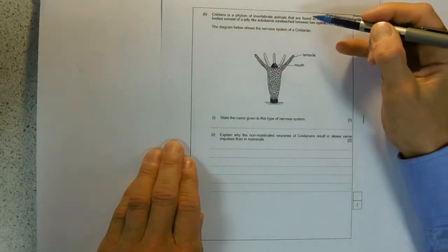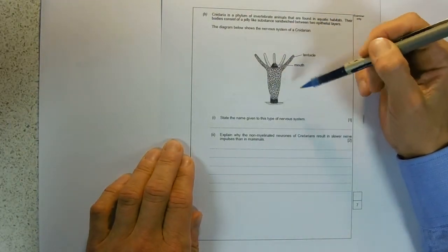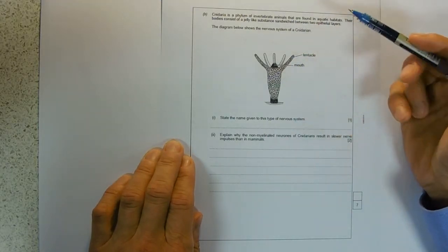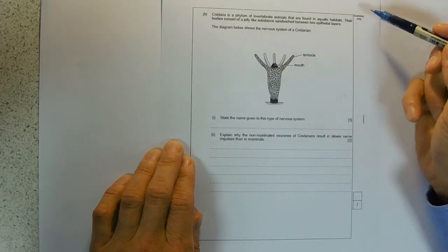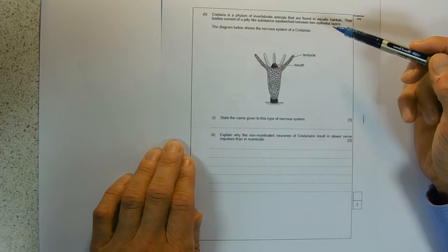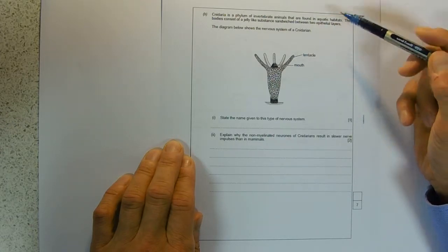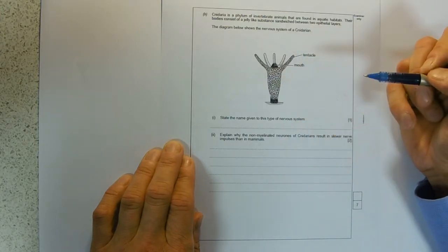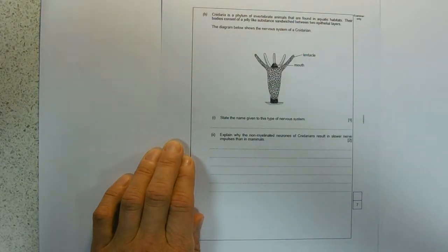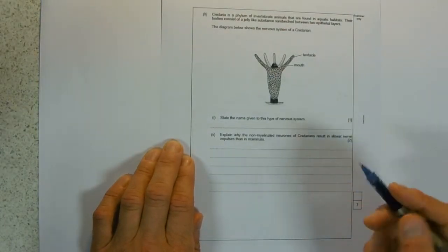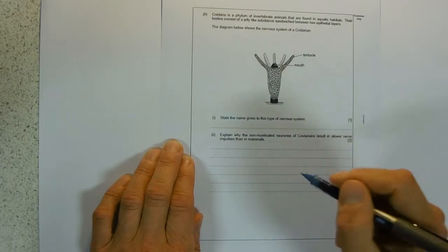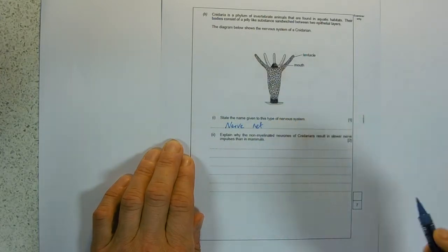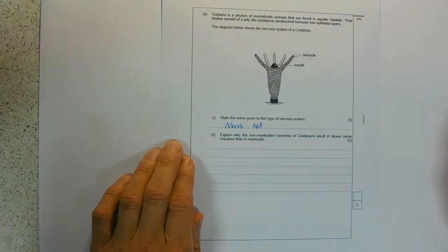Part B, Cnidaria, and you should immediately recognise this diagram of Hydra. It doesn't say it's Hydra. Cell bodies consist of a jelly-like substance sandwiched between 2 epithelial layers. Epithelial means on the outside of something, and it shows the nervous system. State the name given to this type of nervous system. Again, just AO1, straightforward. Have you learnt it? Nerve net, and you need both those words there.